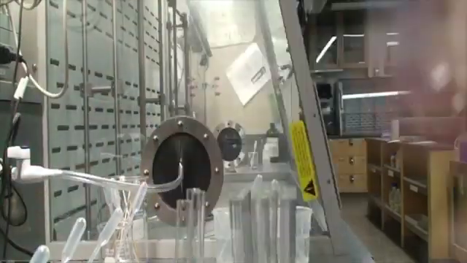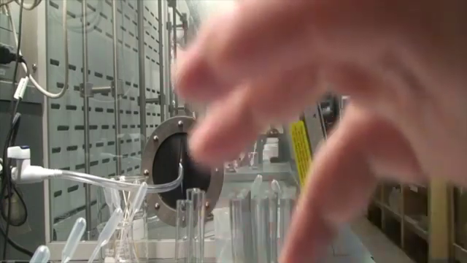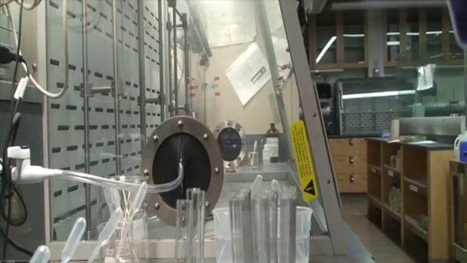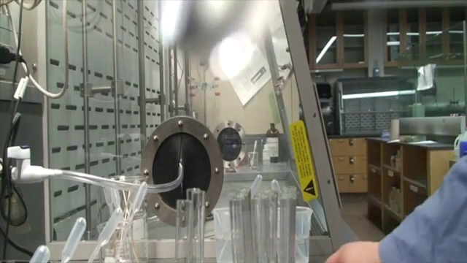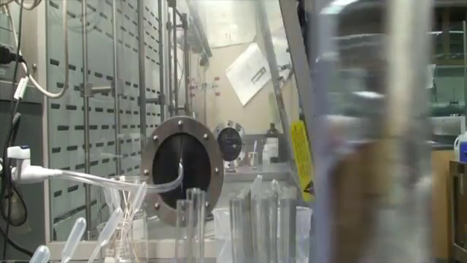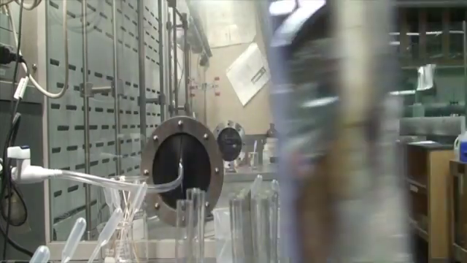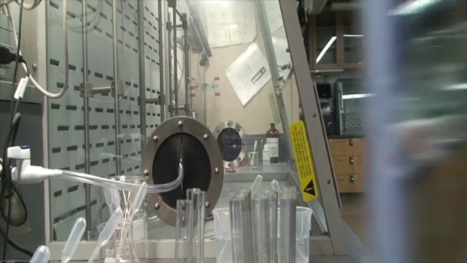Okay, so doesn't feel warm. I don't see a precipitate. Let's do a little smell test here. No smell.